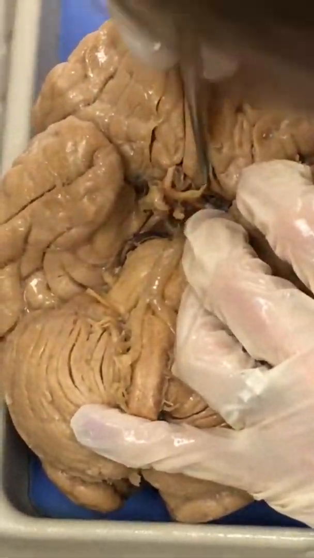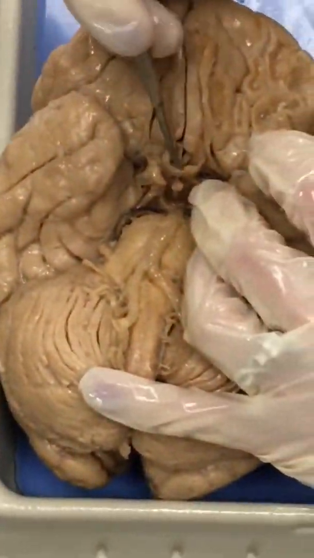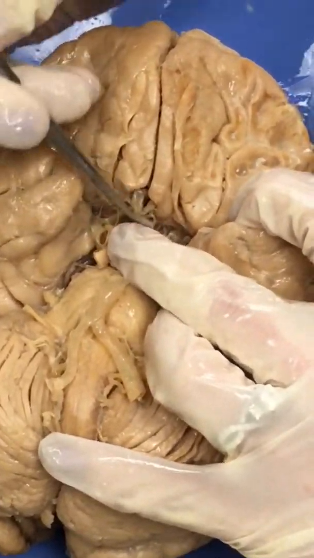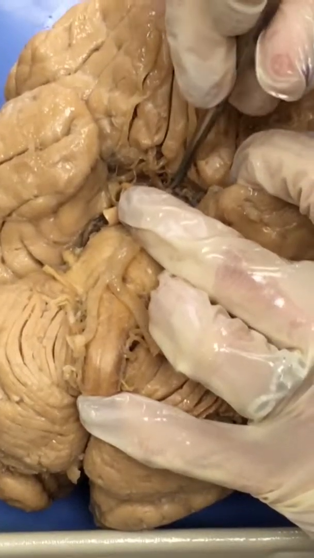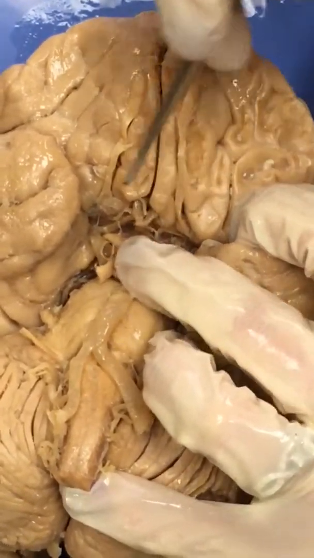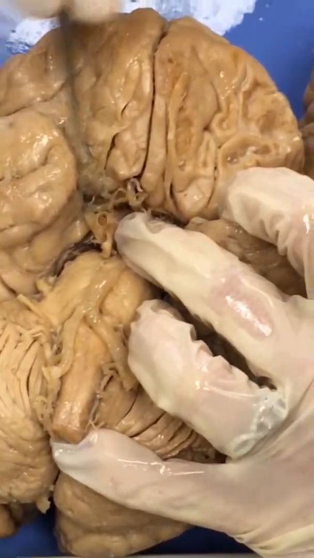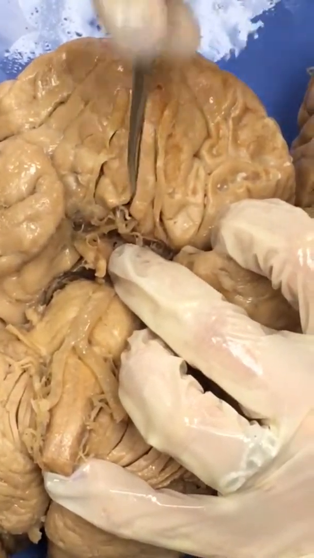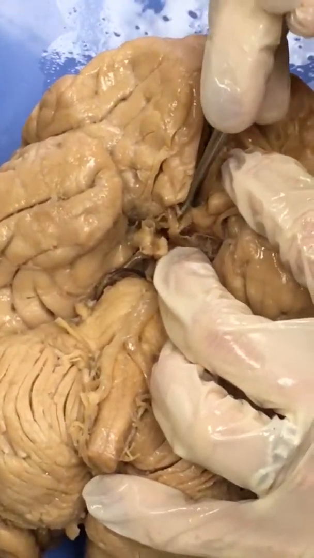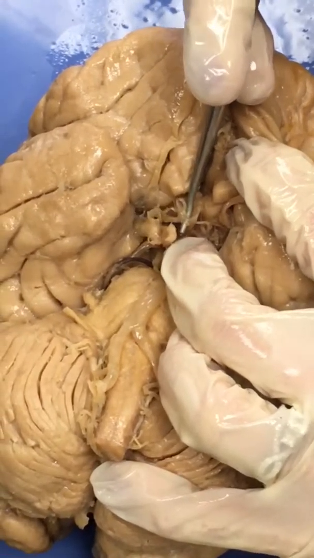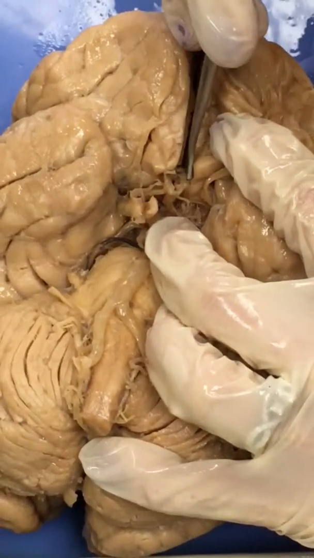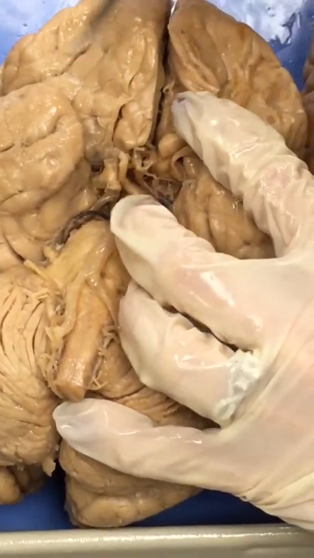And then here you have, so here's the optic chiasm. If we just fold that down, we have the anterior cerebral right here, anterior cerebral. And then those continue up in between here, and you have a little bridge between them right there. And that is the anterior communicating, right? And then they continue out that way.